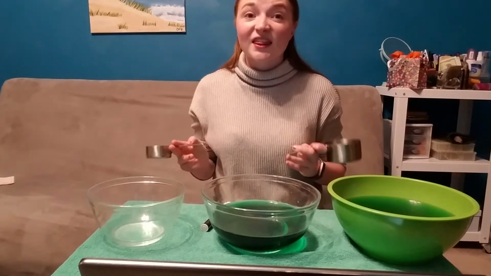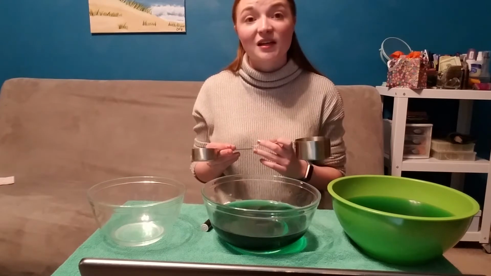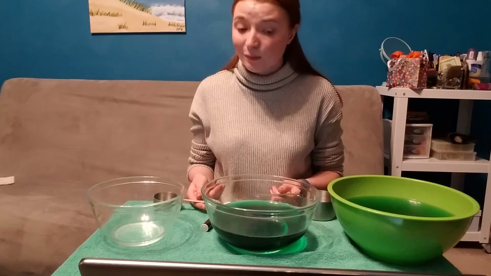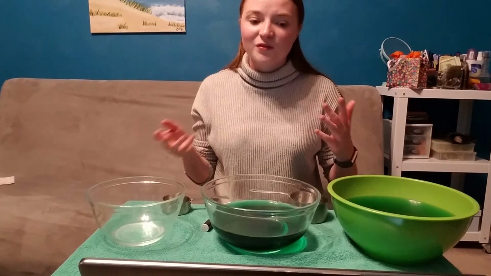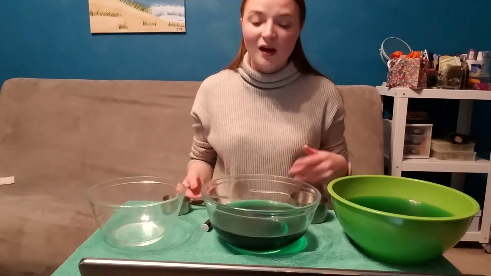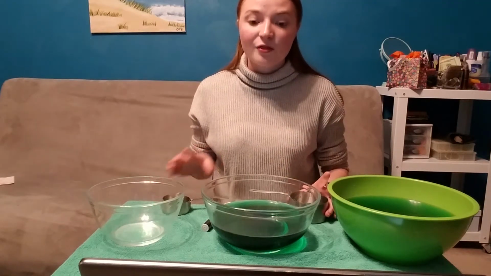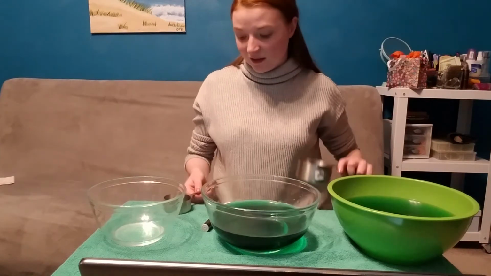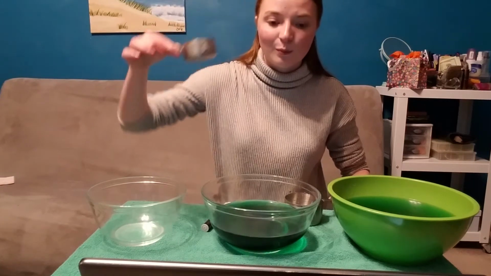Now, I want you guys to think about which cup is going to represent the stork and which cup is going to represent the Grim Reaper. At this point, hopefully students will be thinking, which cup is which? And since the birth rate is higher than the death rate, the stork will be on the bigger cup and the Grim Reaper will be on the smaller cup.